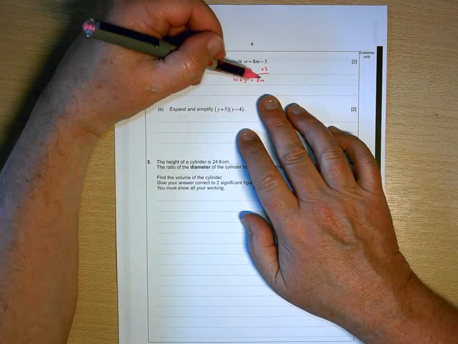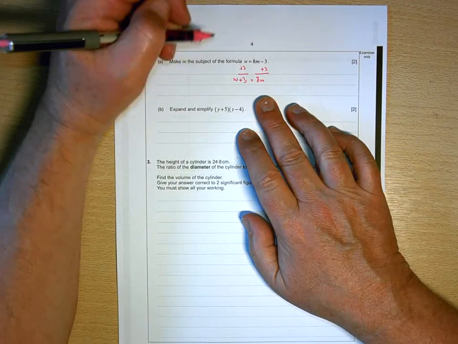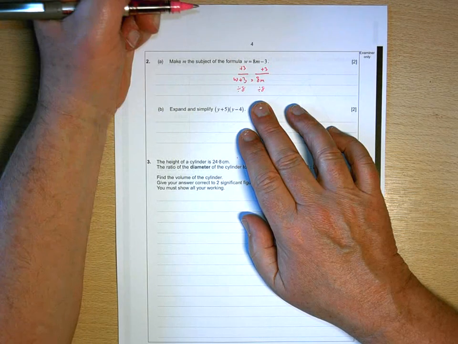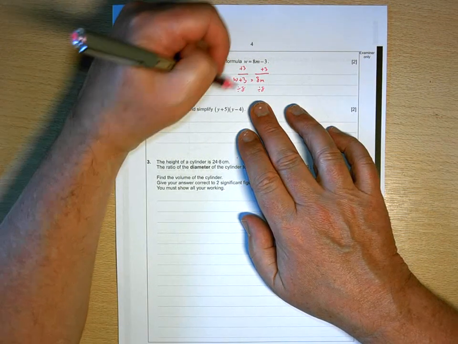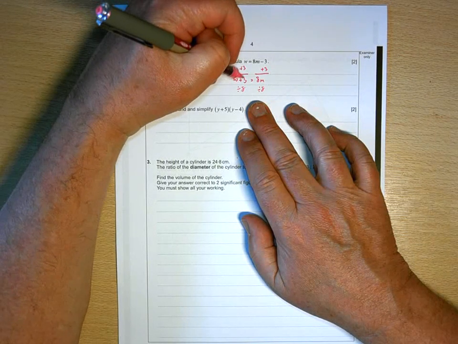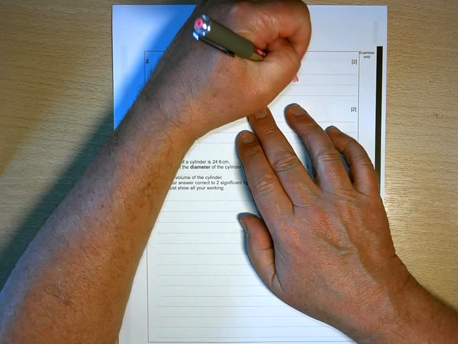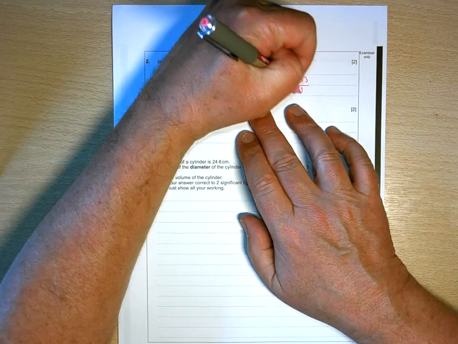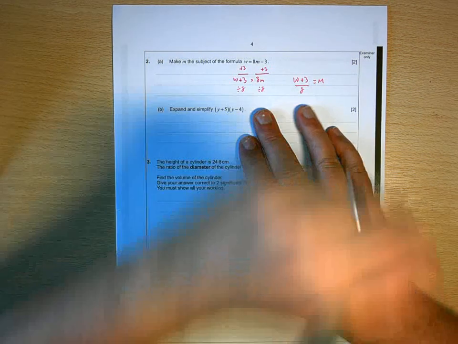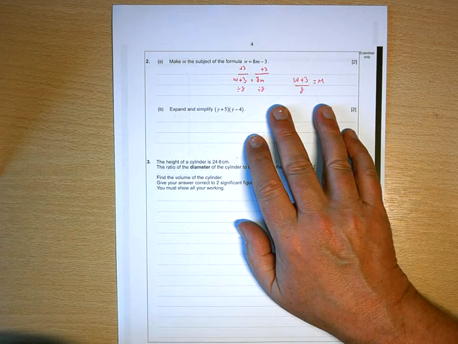Then to get the m on its own, you have to undo a times 8, which would be a divide by 8. So you would divide that side by 8, and you'd have to divide that side by 8. In algebra, when we conduct a division like that, we write it as w plus 3 over the divisor, over 8. So we have w plus 3 over 8 equals m, or m equals w plus 3 over 8. Either of those would be right.